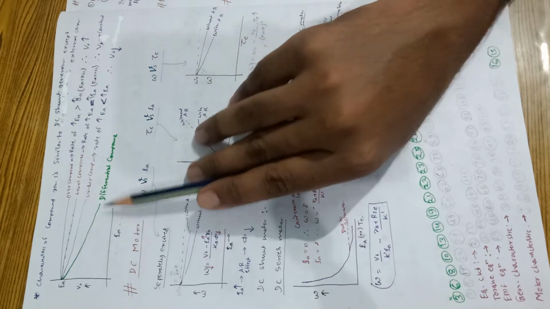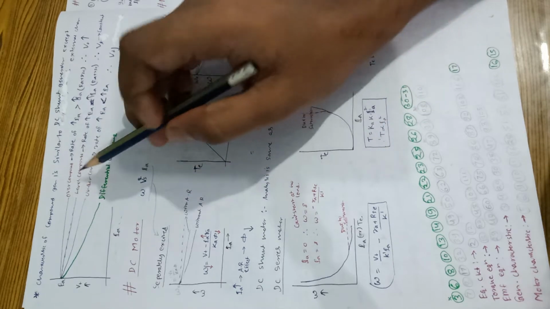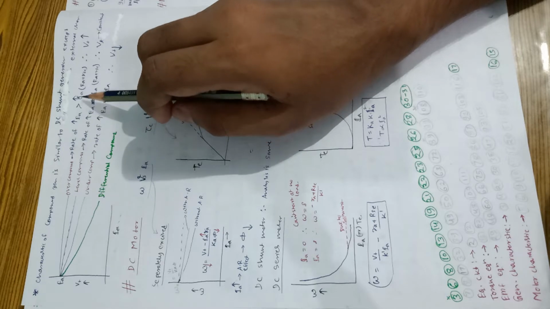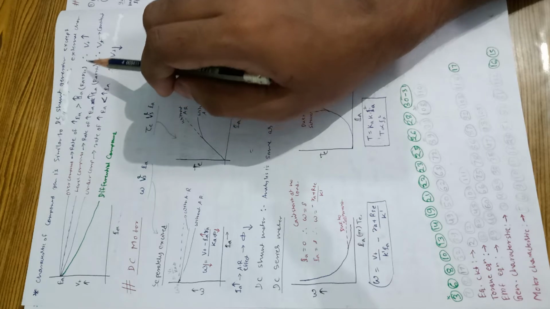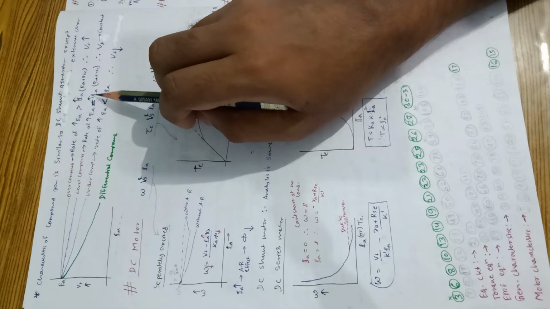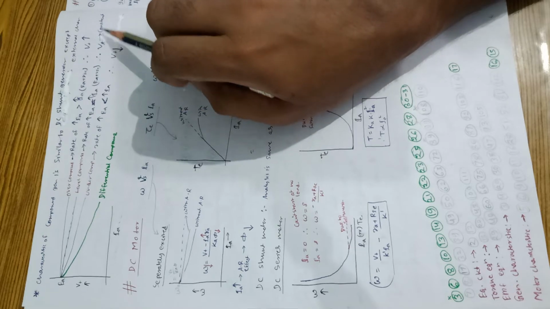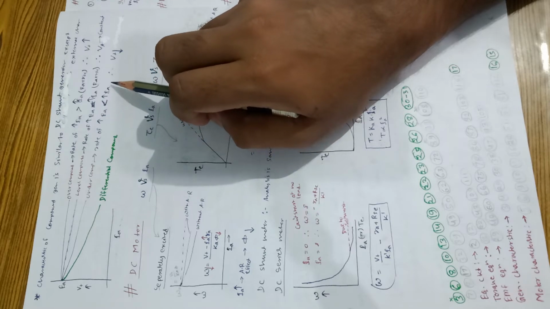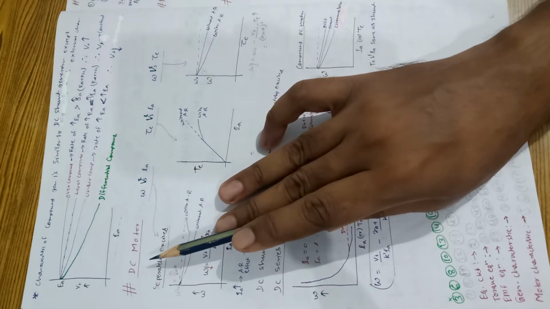See, with that logic we say like this. For over compound, the rate of increase of EA is more than the rate of increase of IA into RA plus RSE drop, so VT will increase. For level compound, the rate of increase of EA is equal to the rate of increase of IA into RA plus RSE drop, so VT will remain constant. And for under compound, the rate of increase of EA is less than IA into RA plus RSE drop, so VT will decrease.